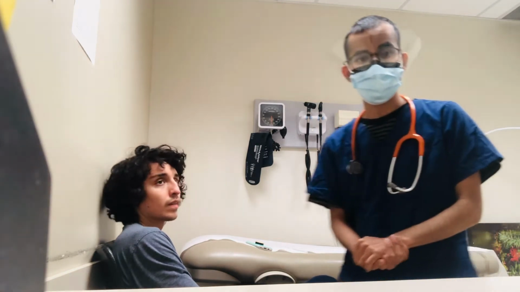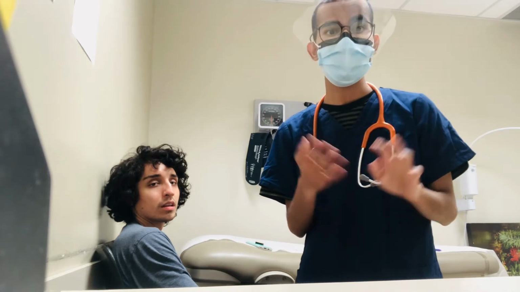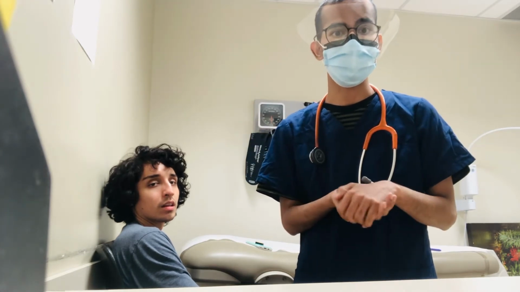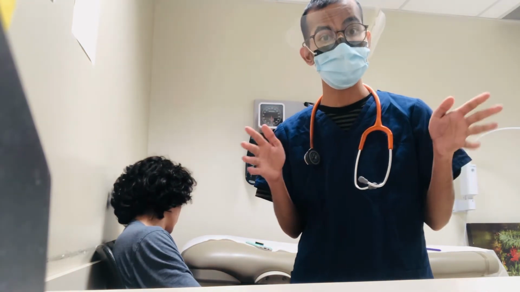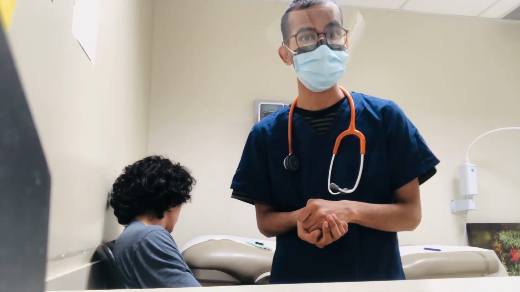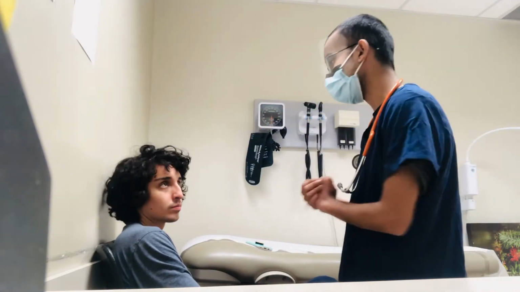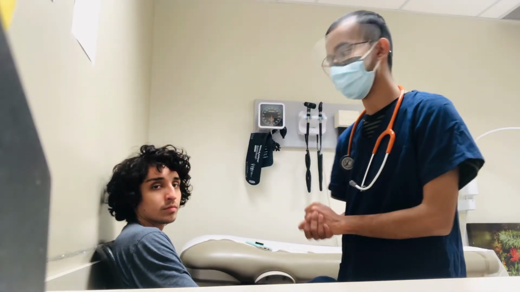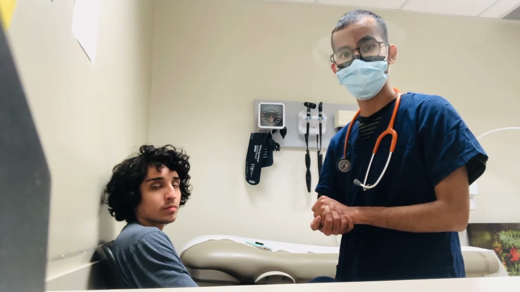Now, my patient appears to be her stated age. Her sexual development is the same as her age, and her skin color is consistent with her Hispanic background. Her height and weight seem to be normal. There seems to be no physical deformity.